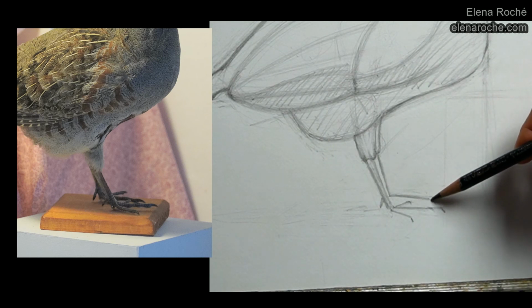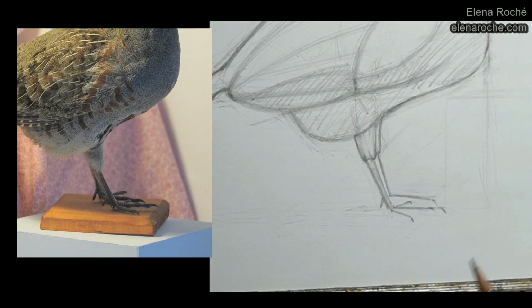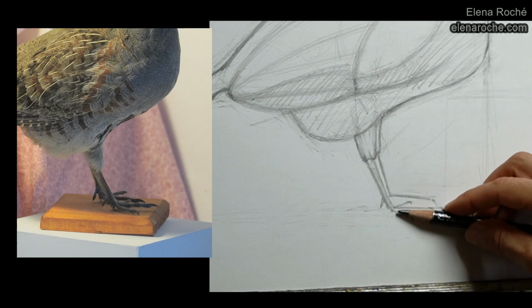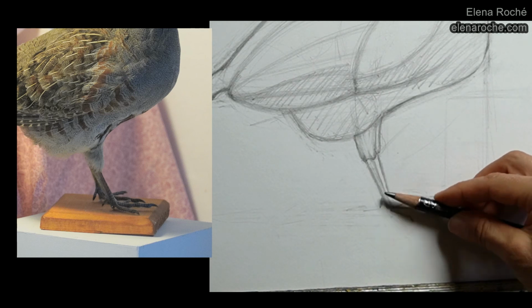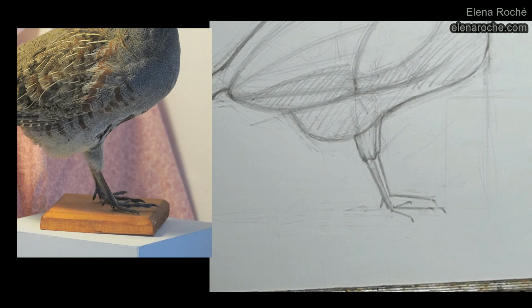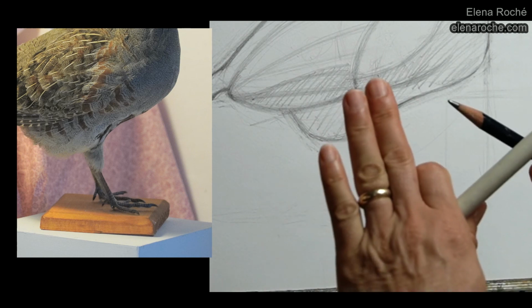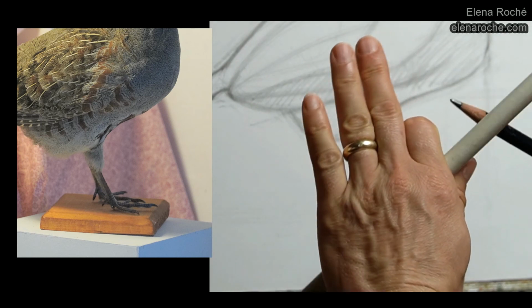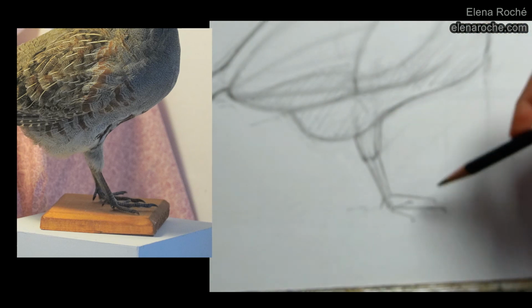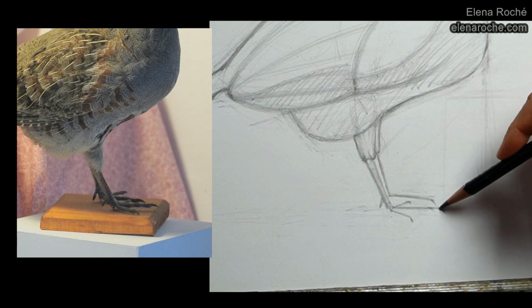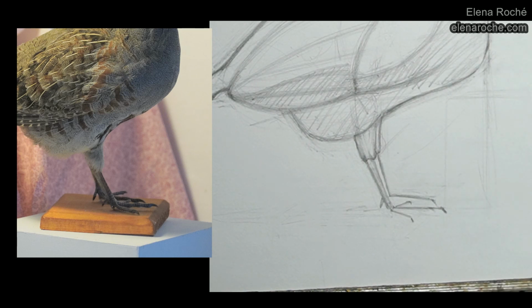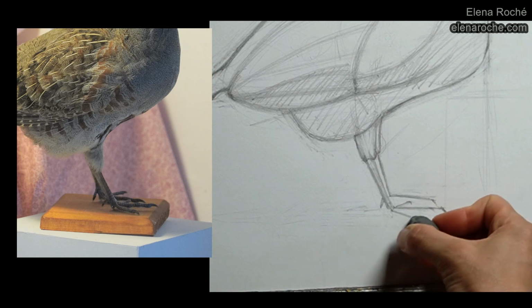More like this, and hiding behind the first one. So a thing to keep an eye on is: measure this toe and measure this toe. The one in the back cannot be longer than the one in the front in perspective, because the bird is standing with its feet almost parallel to each other. It might be a little bit crooked, but the one in the back is still in the back, so there is no way it can be longer than the one in the front. Okay? No way, no way.